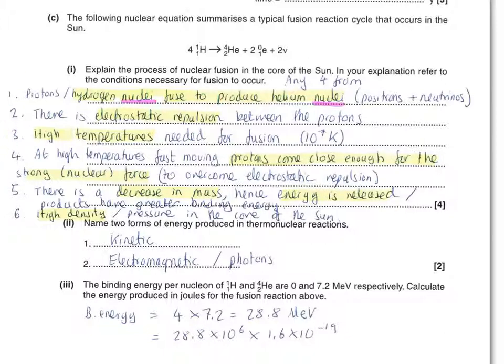So first of all, what is fusion? It is protons or hydrogen nuclei fusing to form helium nuclei. Remember to use the word nuclei whenever talking about fusion. Avoid atoms.